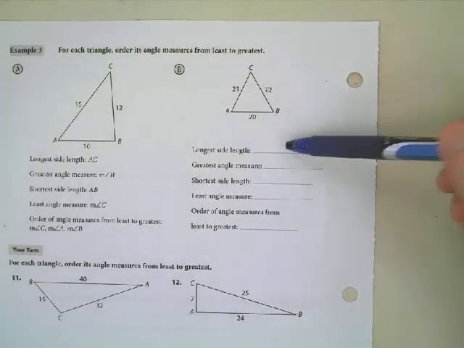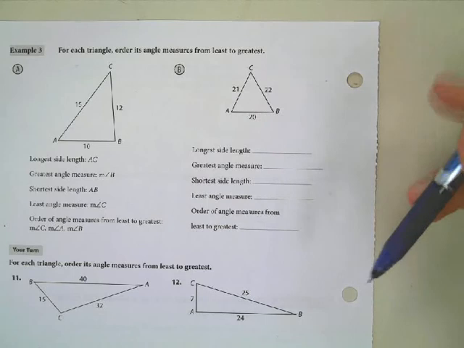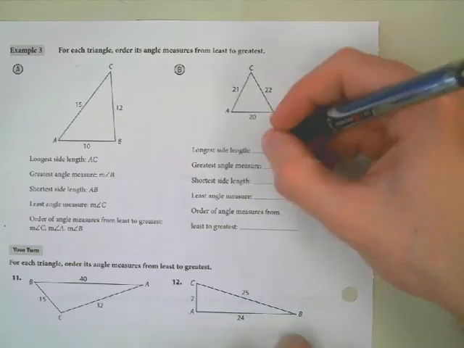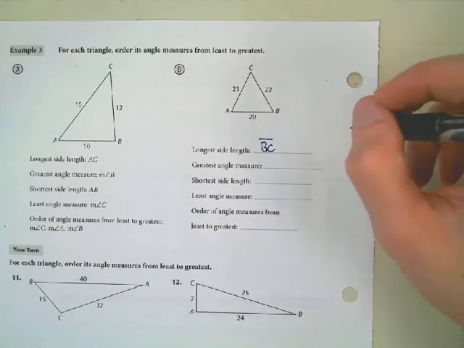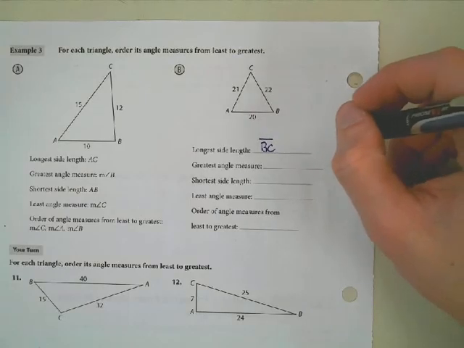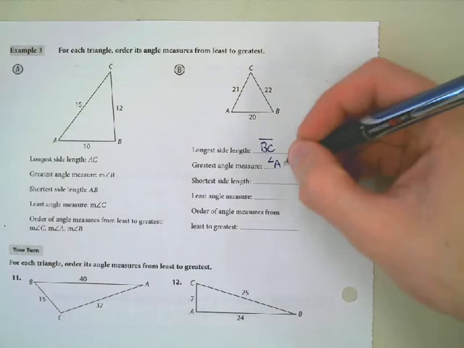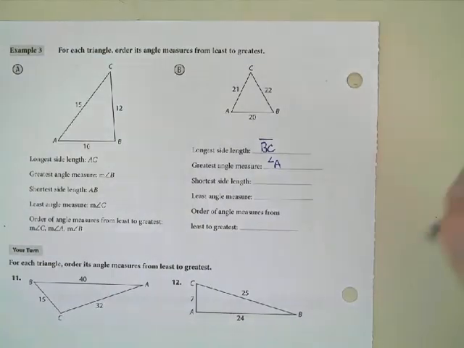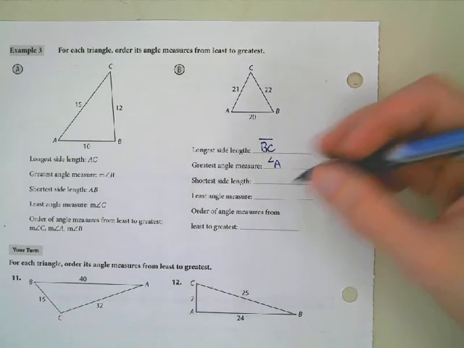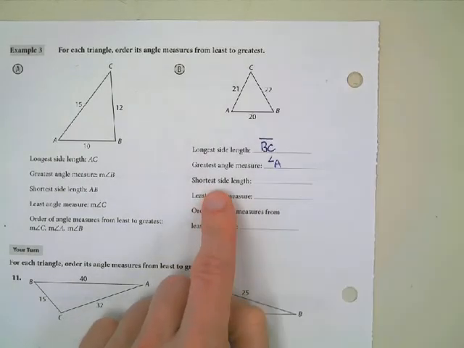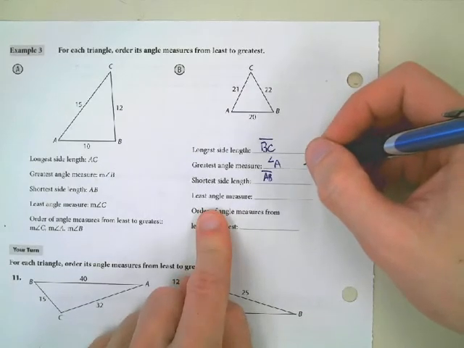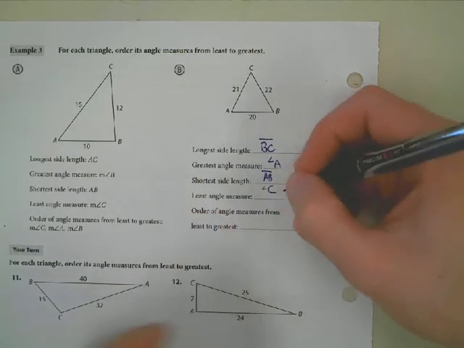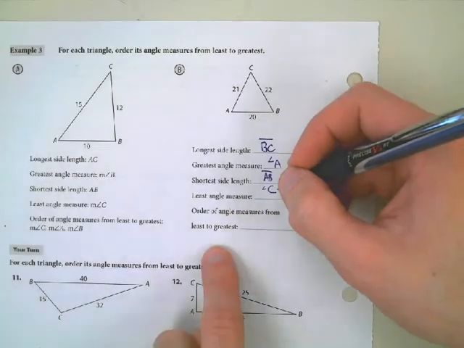So Patrick, what's the longest side here in this picture? BC, you got it. Okay, and so therefore, Patrick, the greatest angle measure is going to be angle what? Very good, yep, angle A. Okay, thank you. Let's go to Stephanie. What's the shortest side length here? AB, you got it. And therefore, that means the smallest angle is going to be what? Angle C. Good.